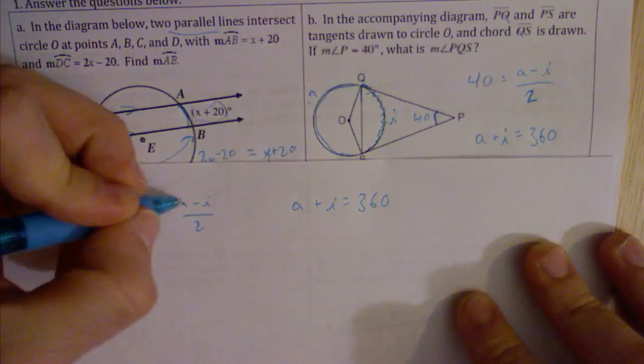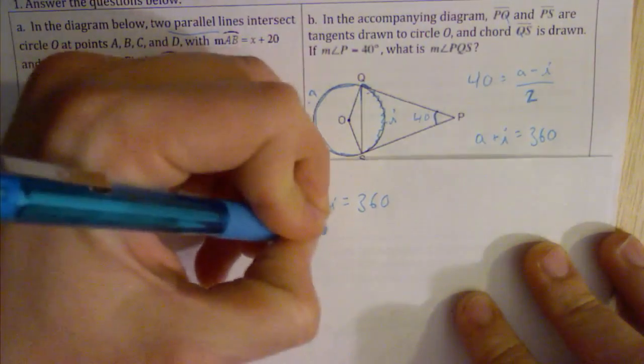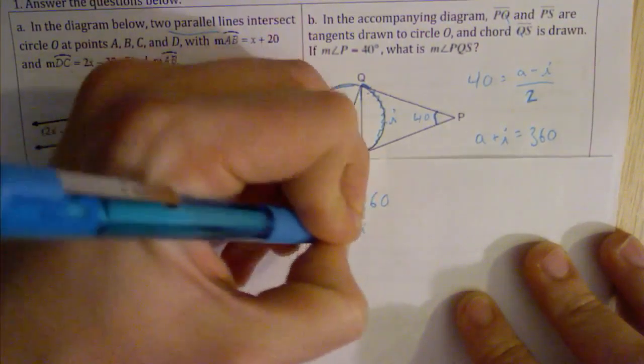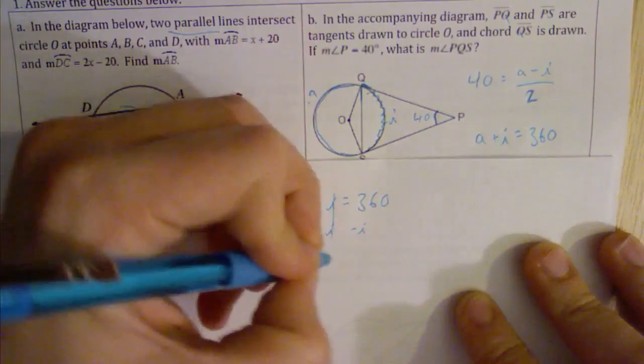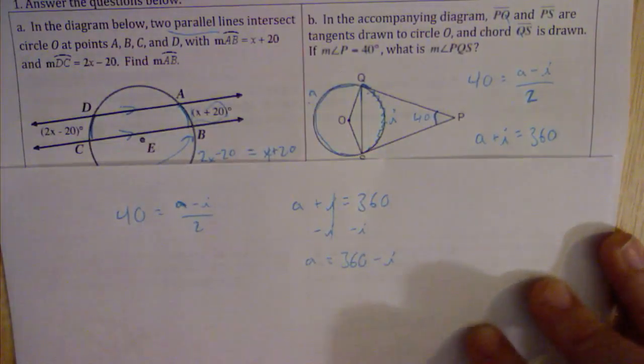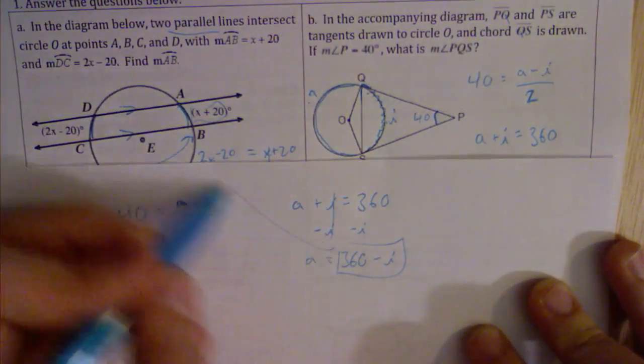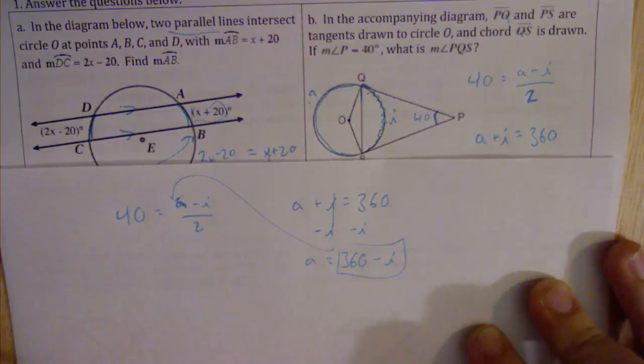Well, I'm going to start by isolating one variable so that I can substitute. Isolating meaning just to get it by itself. I'm going to get this A by itself by subtracting I from both sides. And I find that A is equal to 360 minus I. Once I have that, I know that I can just take this and plug it into my A in the other equation, substitute it in, so I only have one variable.